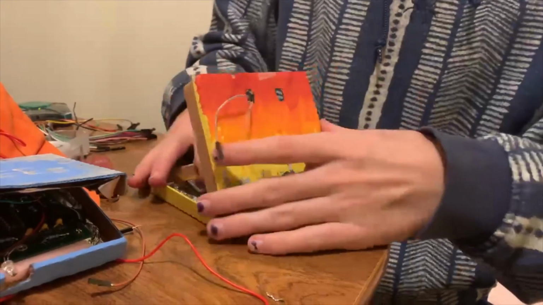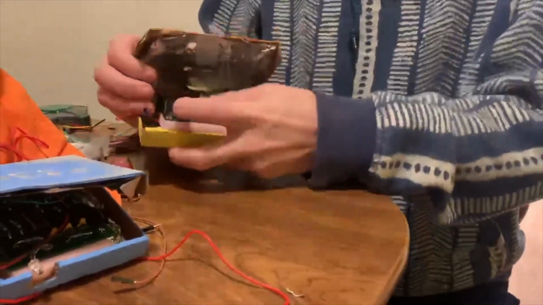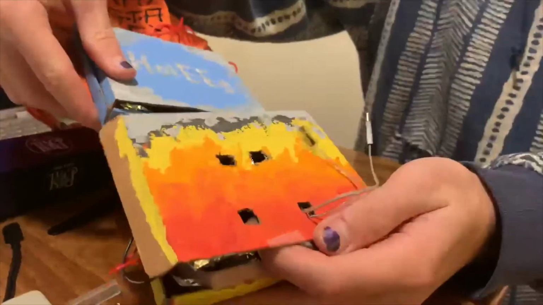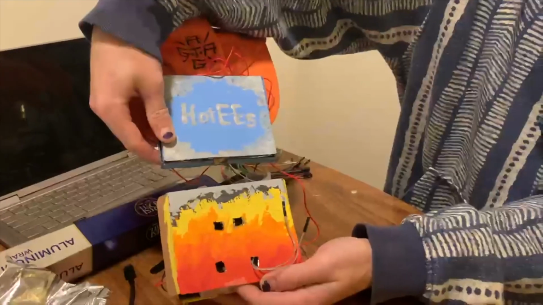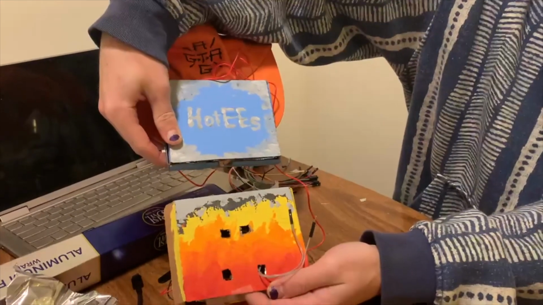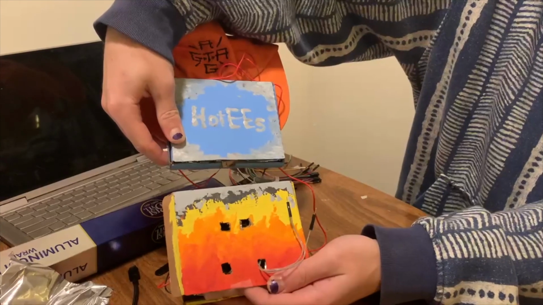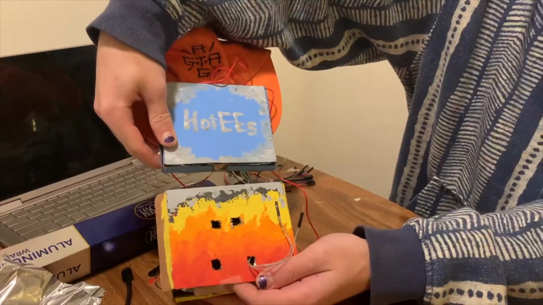Last but not least, we have our design, which is the hot EEs. It's like a little smoke signal, you know, so you're sending and receiving with the smoke signal and hot EEs. So that's our project design.